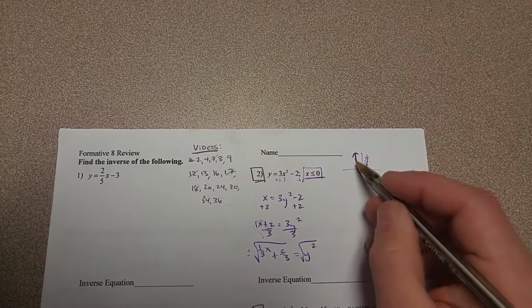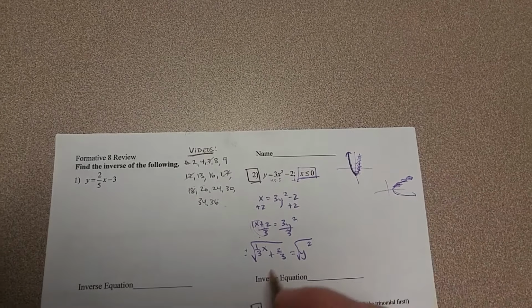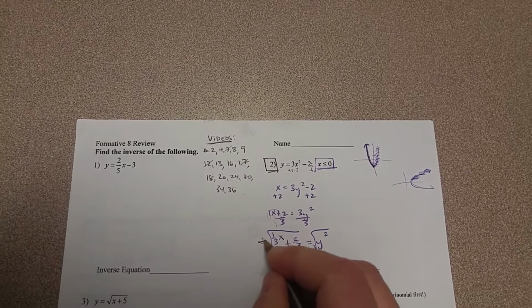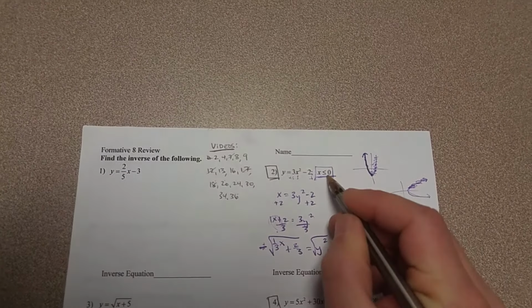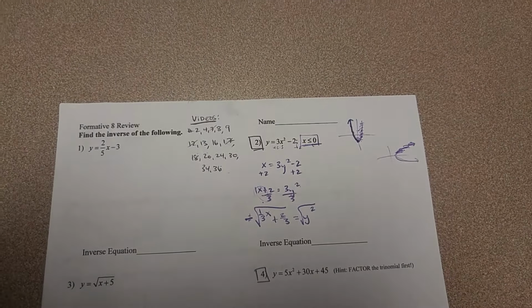But we just said we're only going to be looking at this negative side. So I'm not going to be looking at that side, and I don't want the plus part of this square root. I just want the negative part of this square root. And the only reason I know that is because the domain is indicated in the original problem.